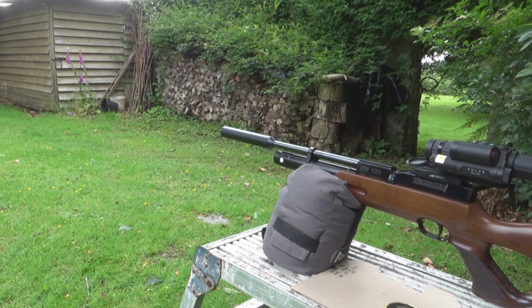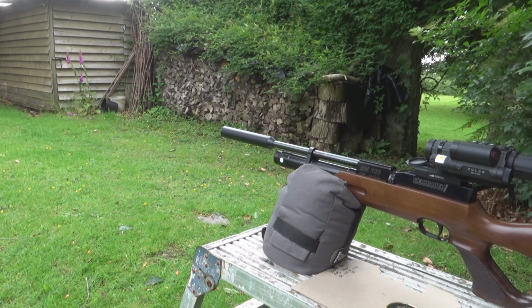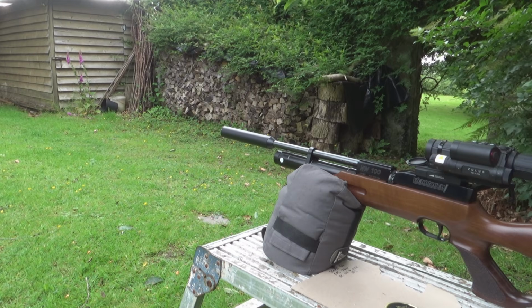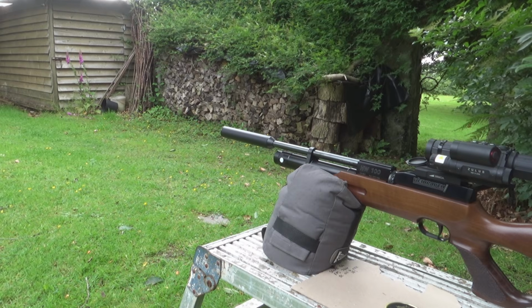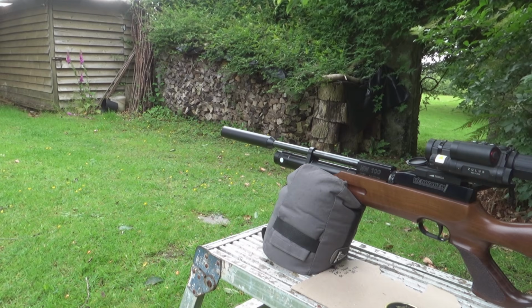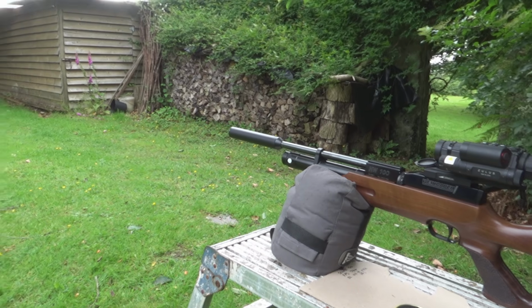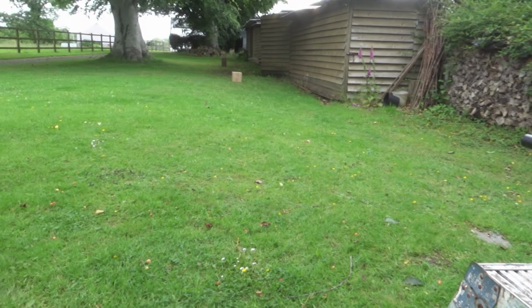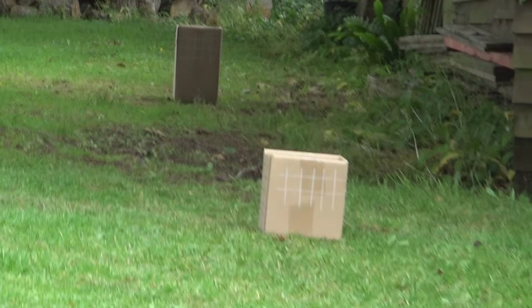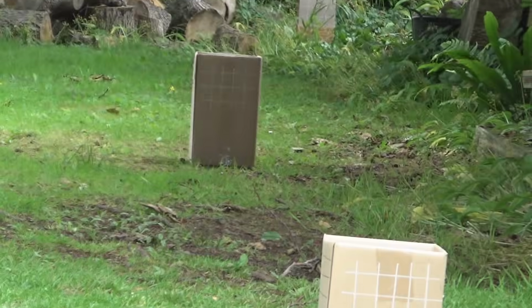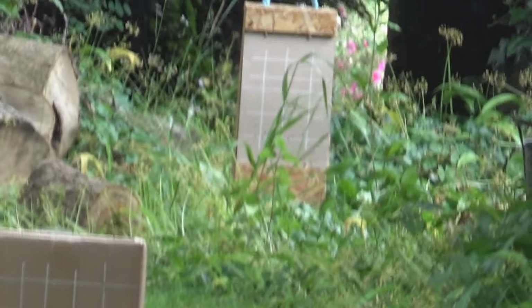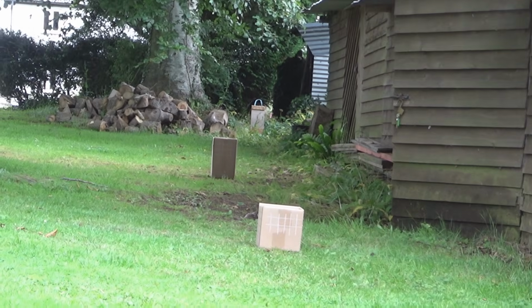I'm having problems with my target out at 30 meters. It's affecting it slightly, but let's see what we can do. I've got 3 targets set up. One at 10, 20, and that one out at 30. 20 is the 0.